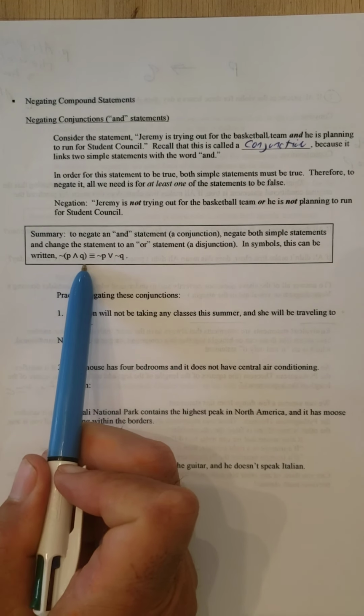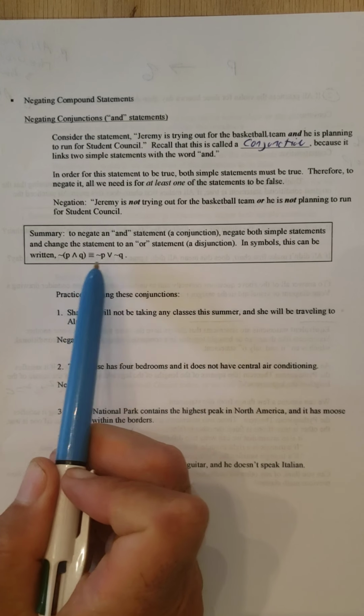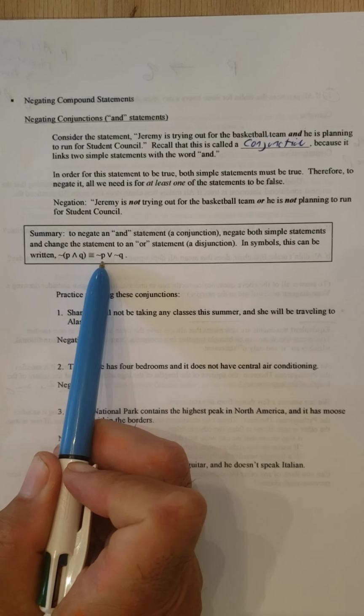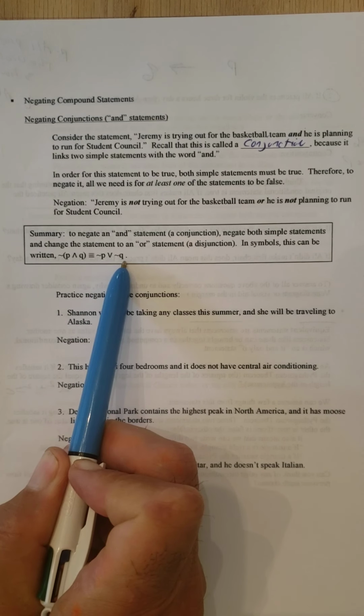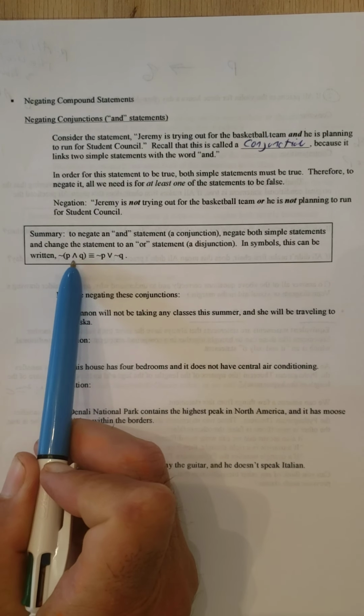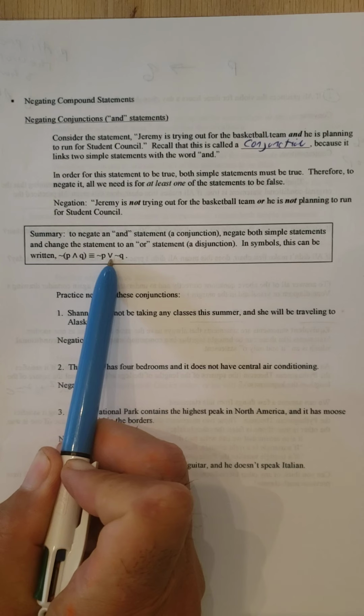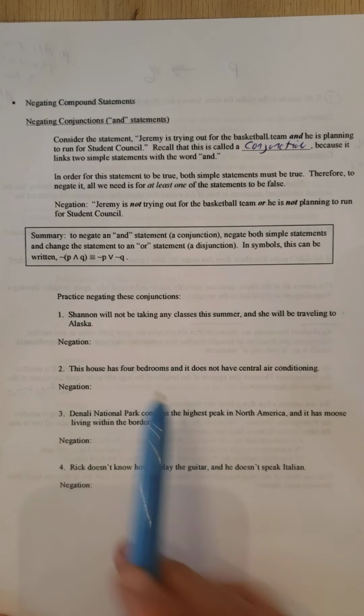The negation of an and is equivalent to the negation of P or the negation of Q. So the negation of an and, the symbol gets flipped over, and I negate both statements. Okay? So I'm going to do a couple of these.